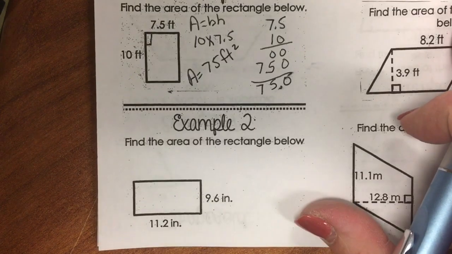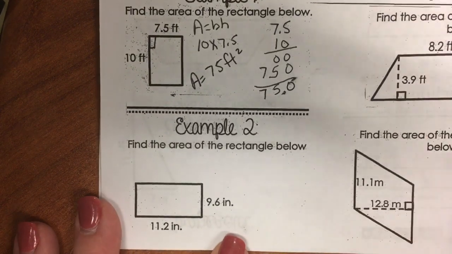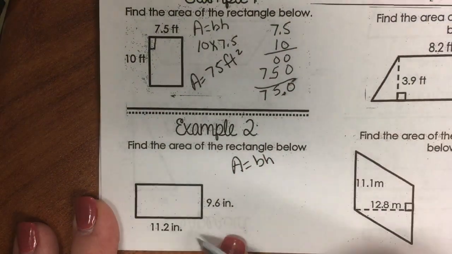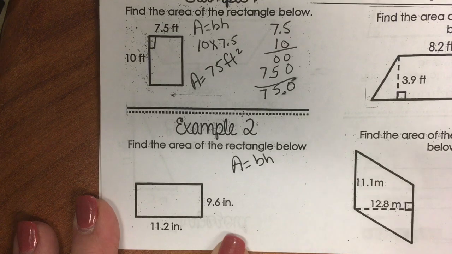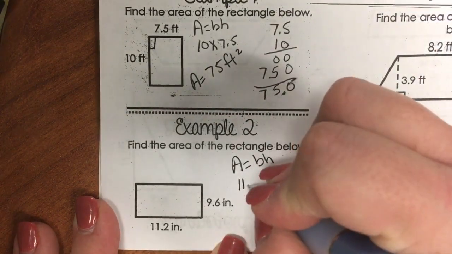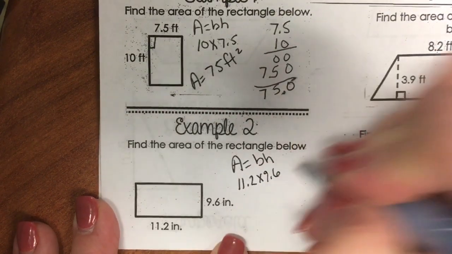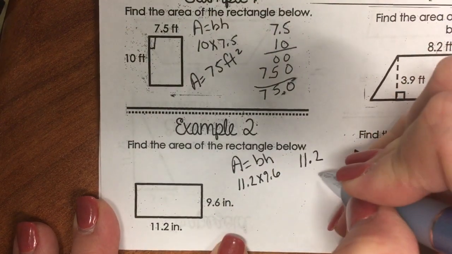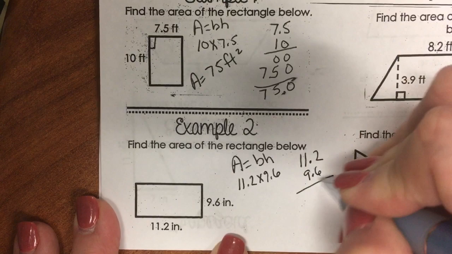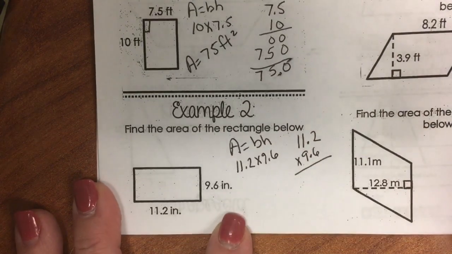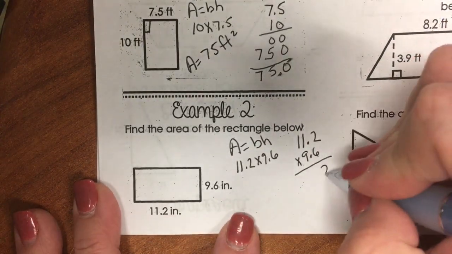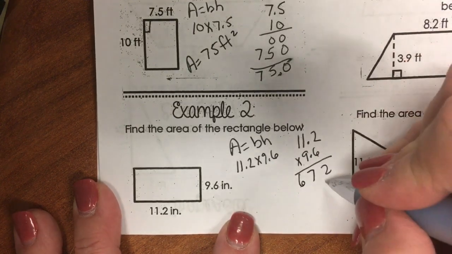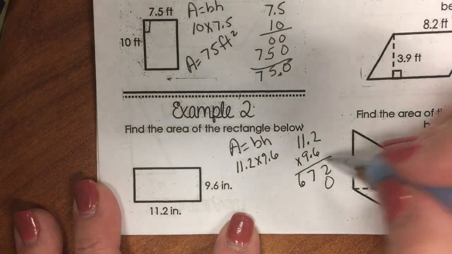Okay, our second example of our rectangle formula is still area is equal to base times height. My base and height are 11.2 and 9.6. So I'm just going to multiply those together. I'm going to put 11.2 on top because it has more digits. All right, and then I just multiply. 6 times 2 is 12. 6 times 1 is 6 plus 1 is 7. 6 times 1 is 6. Add a 0 for the placeholder.